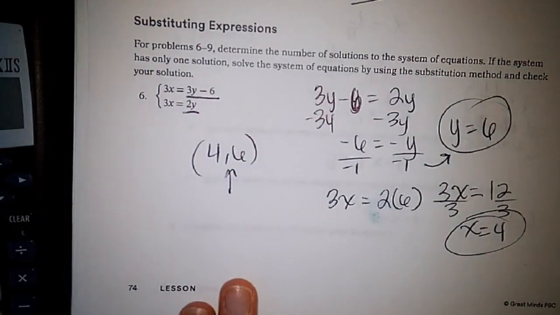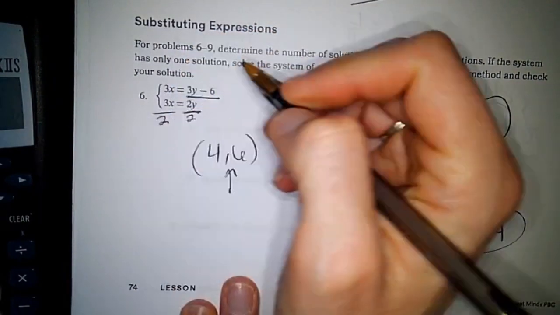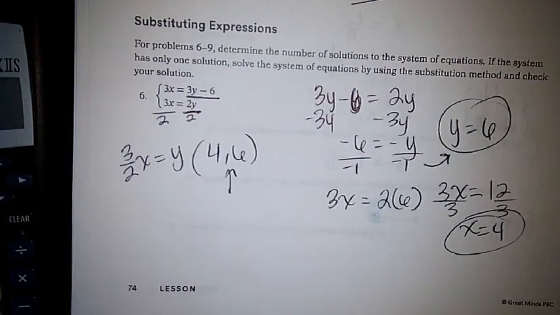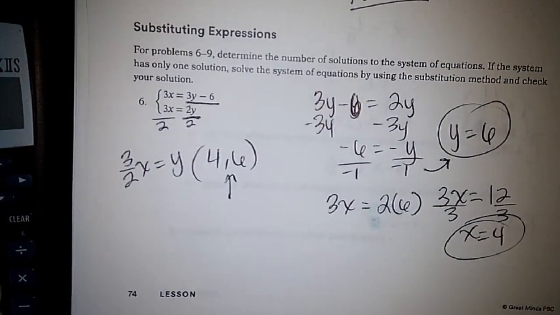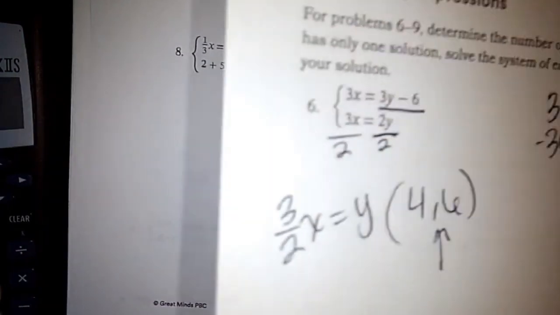That gave me 4 comma 6 as my answer. Use logic to solve. Don't make it harder on yourself by putting it in slope-intercept form. You could have done this, divide everything by 2, and then you would have gotten 3 over 2 times x equals y, but then you would have been plugging in a bunch of fractions. It's totally up to you, however, which way you want to do it. If you want to work with a bunch of fractions, have fun with that. I don't want to work with a bunch of fractions. That's a hot mess. Make it easier on yourself.